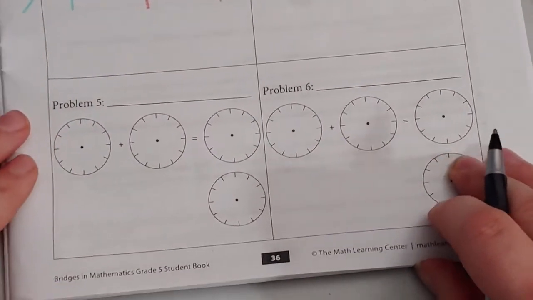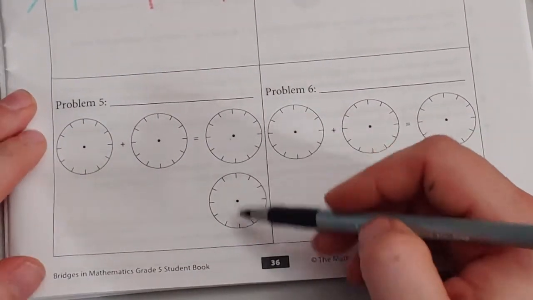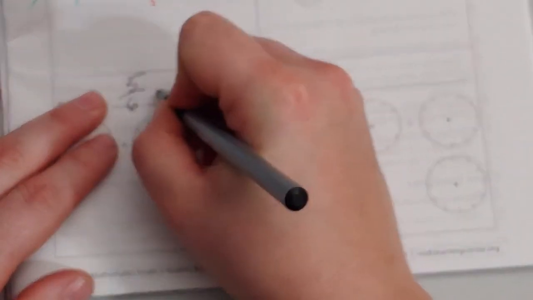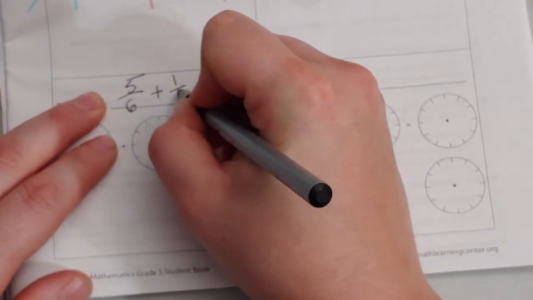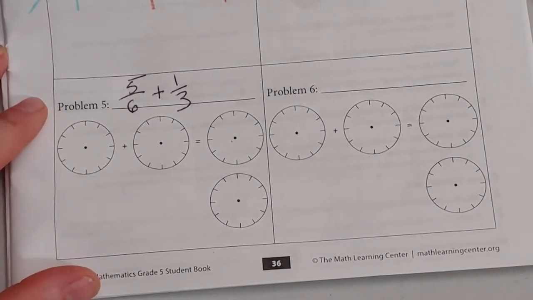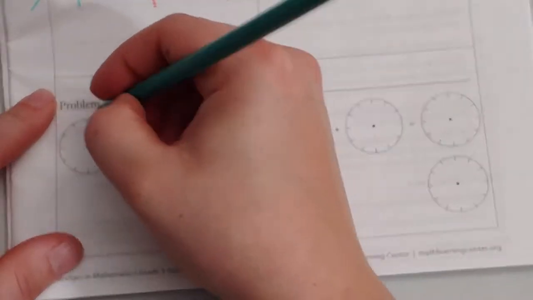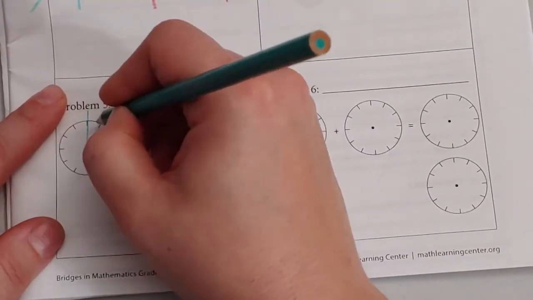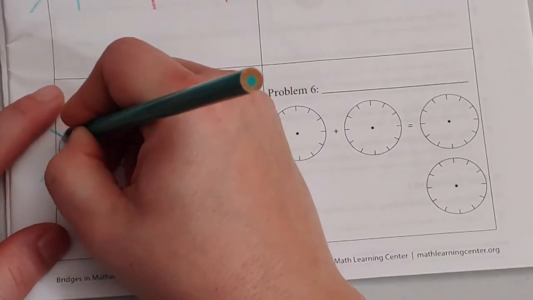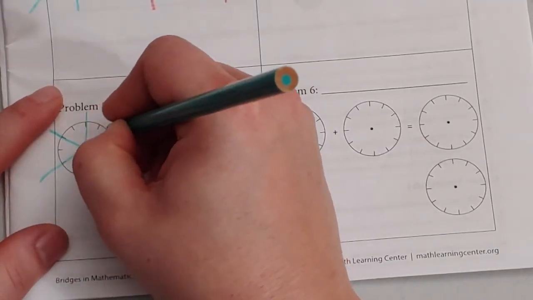All right, 2 more. Oh man, this one's got 2 clocks. Let's see what happens. So 5/6 plus 1/3. Pause and solve it. All right, 5/6. So make my thirds, and I can cut them in half.